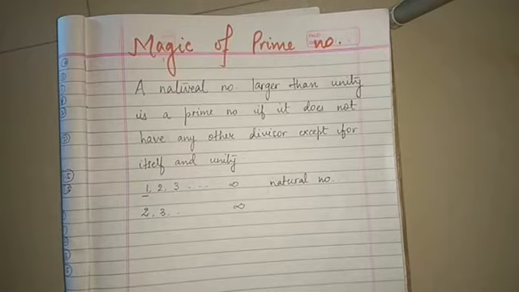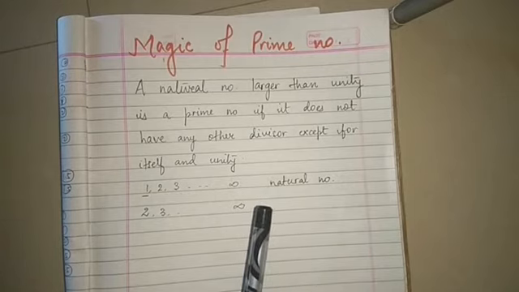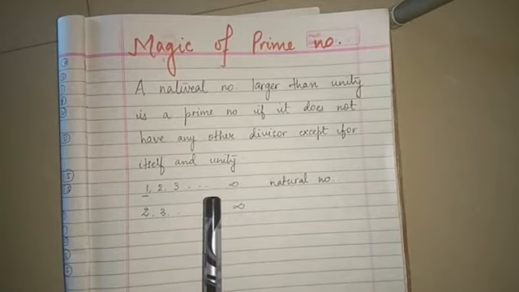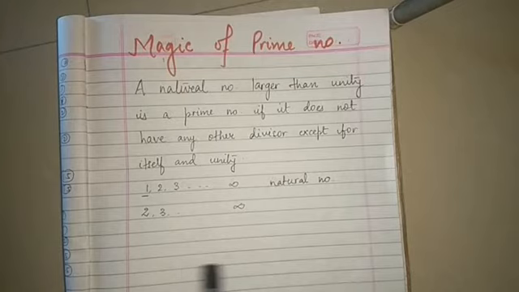It means that all these numbers can be prime if they do not have any other divisor except for itself and unity. That means this number should not be divisible by any other number other than itself.